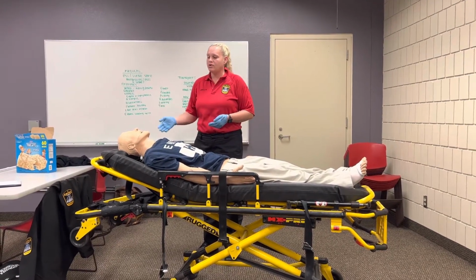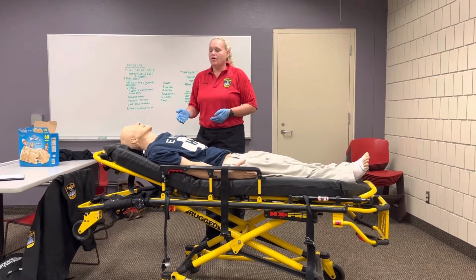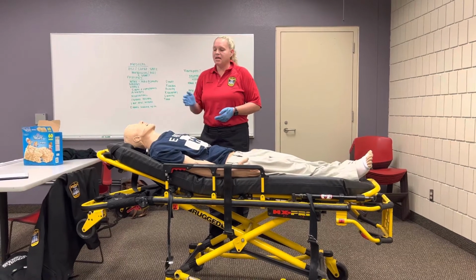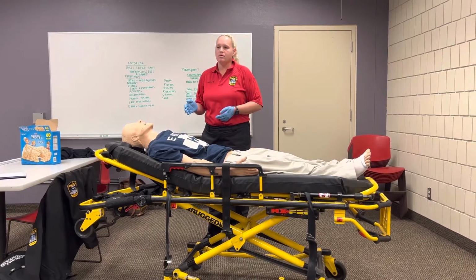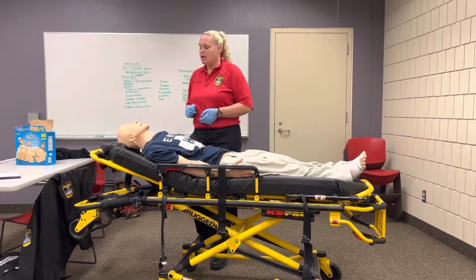I'm going to have my partner take C-spine. Is my patient conscious? Patient is unconscious and unresponsive. All right, and I'm gonna start with my ABCs. Does he have a patent airway? He has gurgling respirations at 6 a minute. Okay, so I'm going to suction my patient's airway until it is clear.